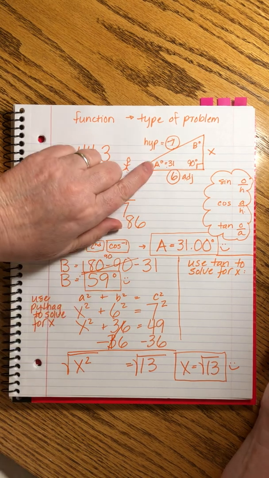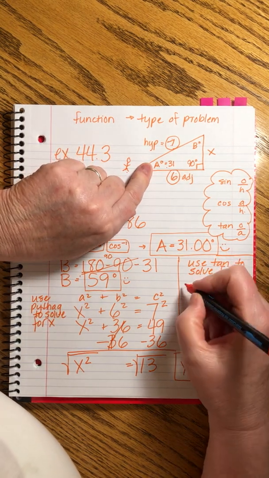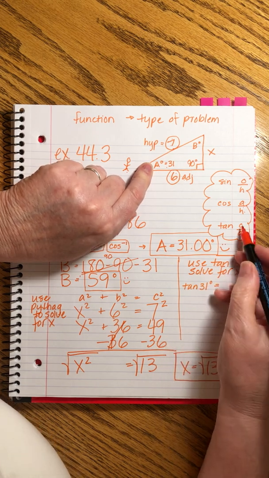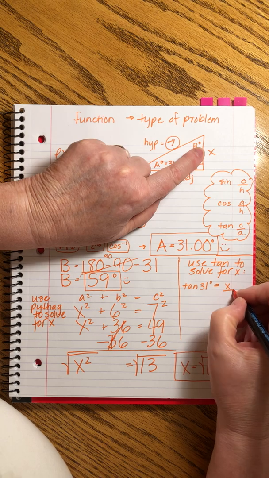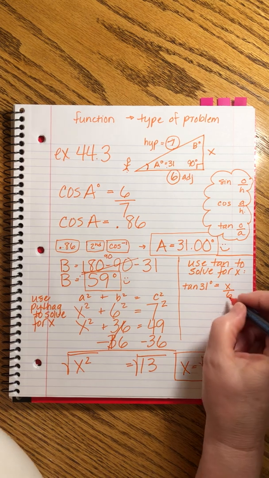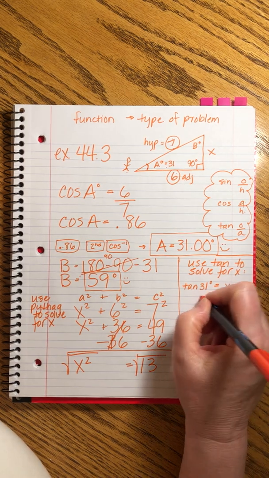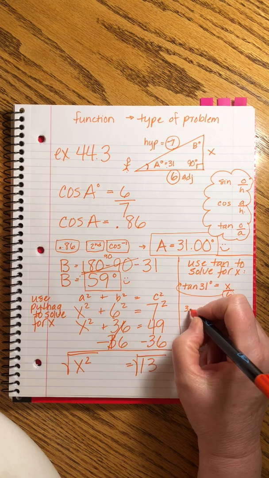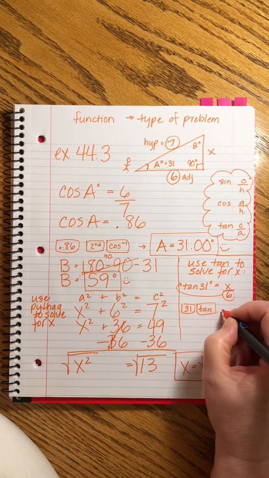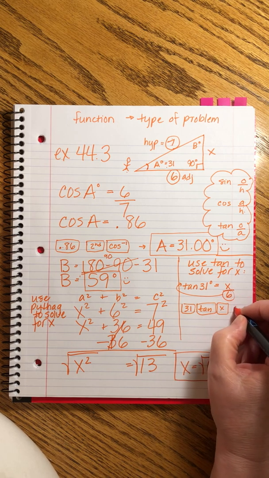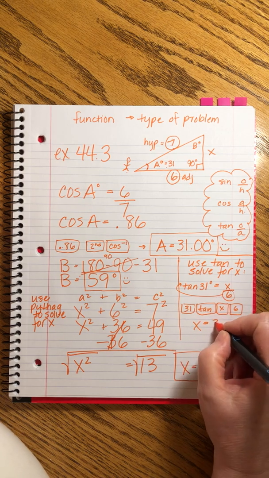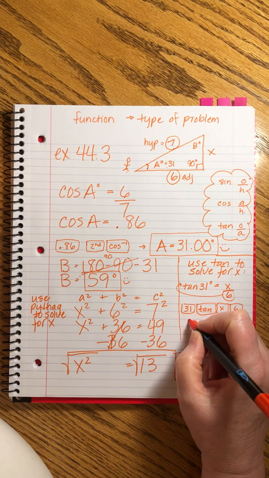So in this one, we know that our angle is 31. So we would say that the tangent of 31 degrees equals opposite x over the adjacent, which is 6, right? And then we would cross multiply. We would take this and bring it up here and enter 31 and then hit tangent and then multiply by 6. And the answer we would get for x here is 3.61, and that's the correct answer.